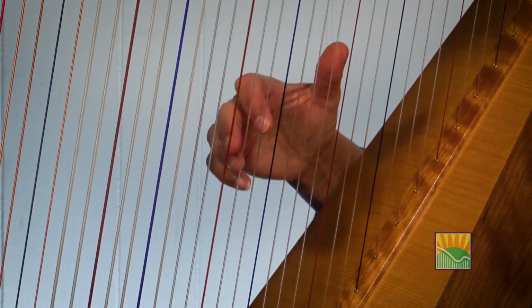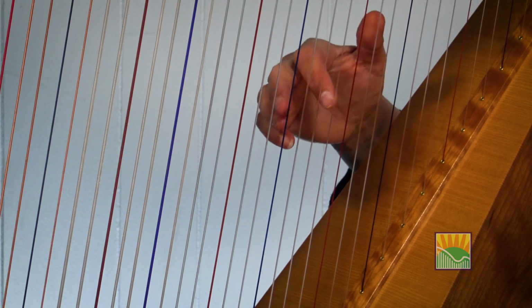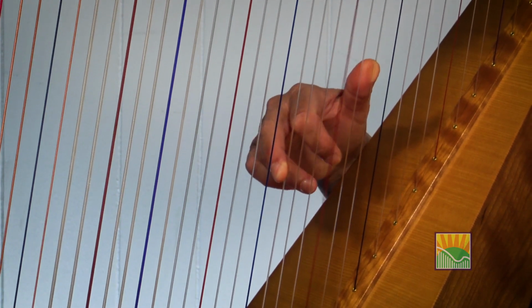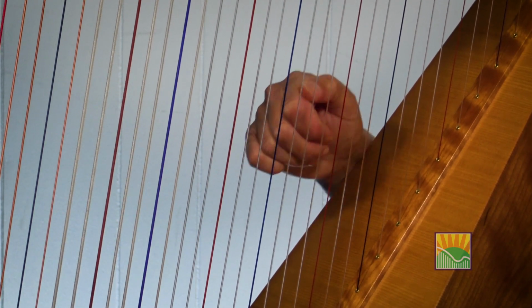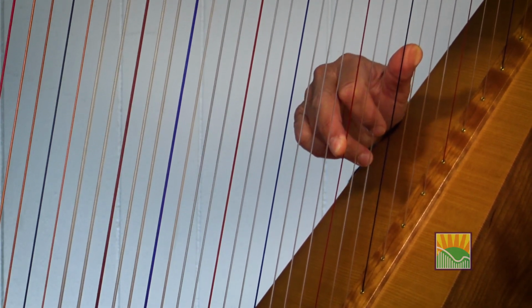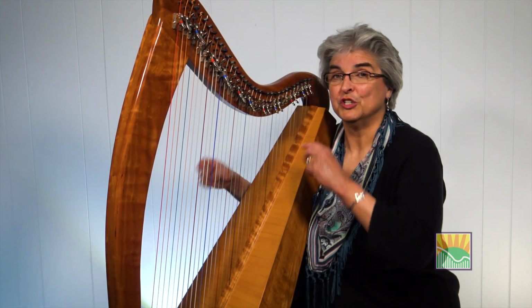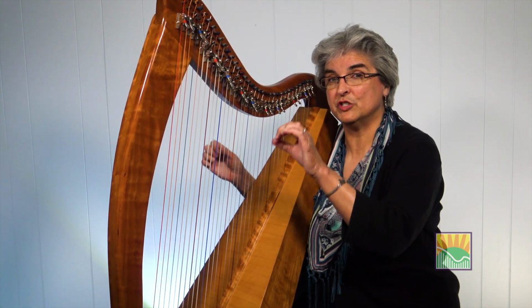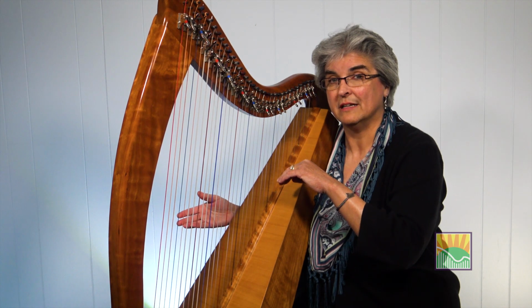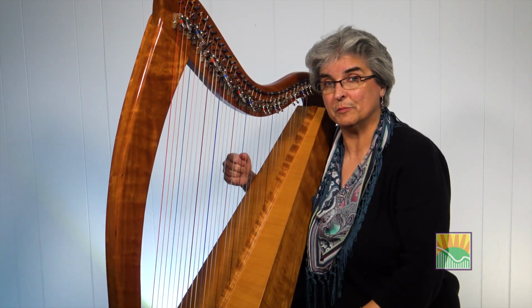Then go up to your next inversion, play the 2 first, followed by the 1 and 3. Go up to the next inversion, 2 first, followed by 1 and 3. And then I like to finish it, so we'll go back to root position. Now, you might not be surprised to hear you can do it the other way. So we did 2 followed by 1 and 3, right? How about we try it the other way going down? We'll play 1 and 3 followed by 2.